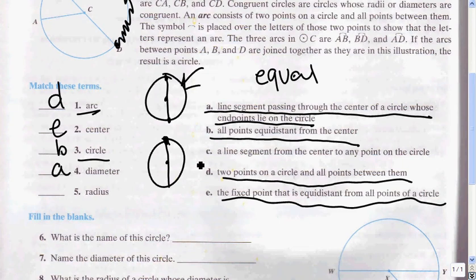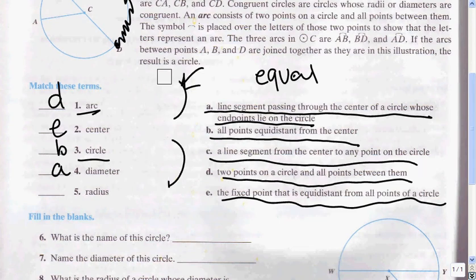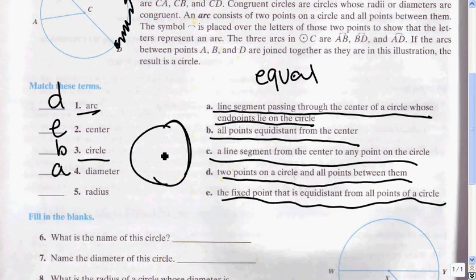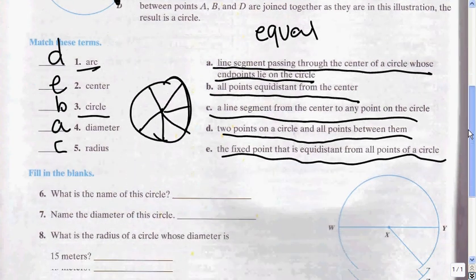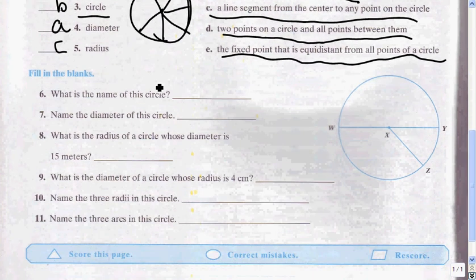And the radius is a line segment from the center to any point on the circle. So again, I already told you what a radius is. From the center to the end of the circle is the radius. Okay? So that's what a radius is: a line segment from the center to any point on the circle. Okay, so let's name this circle. Well, it's right here. The center of the circle is X, so this is circle X.